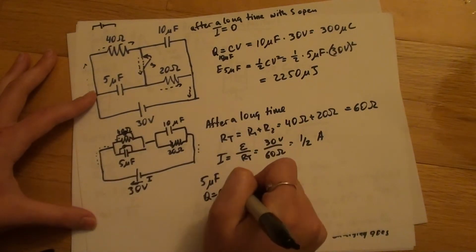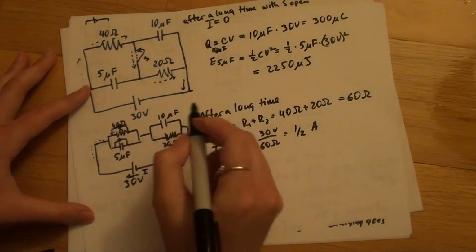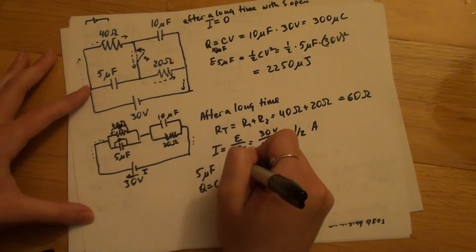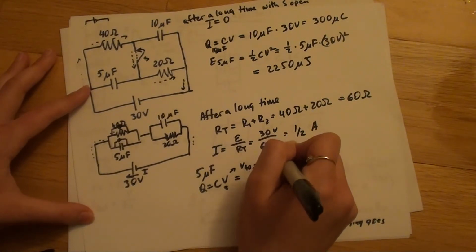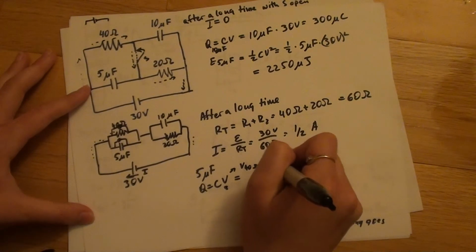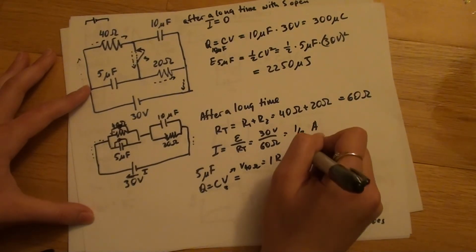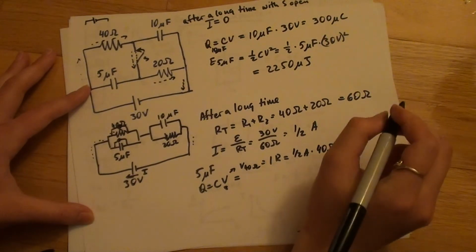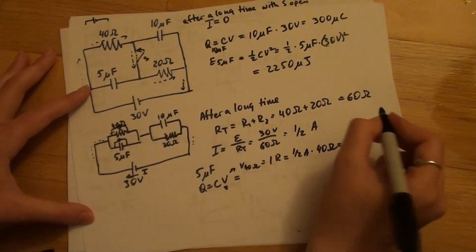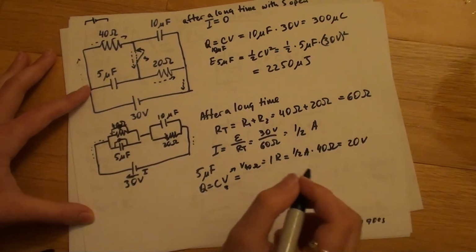So how do we calculate this V? Well, this V will be given by the formula V for the 40 ohm resistor, which equals the current through that resistor times the resistance. So that would be 1/2 ampere times 40 ohms, which will equal 20 volts.